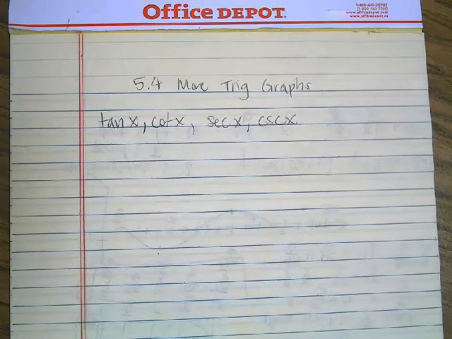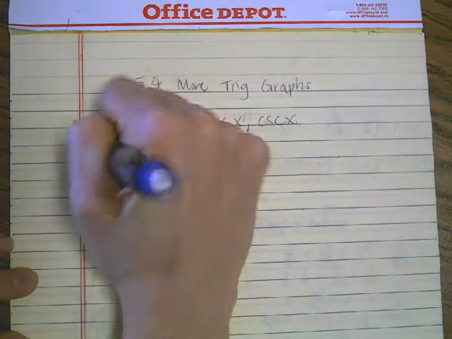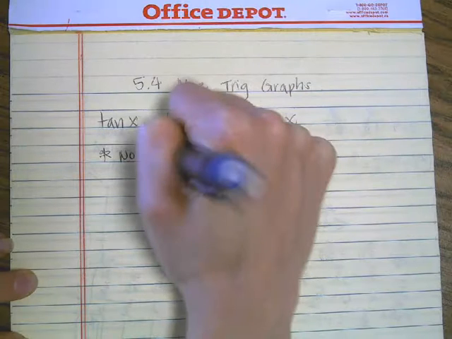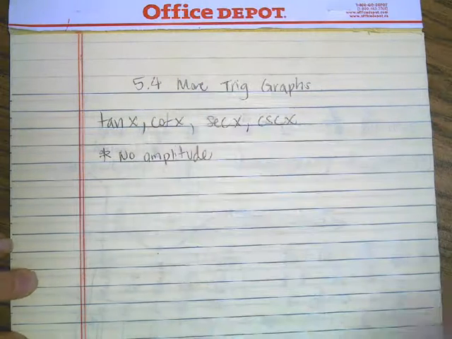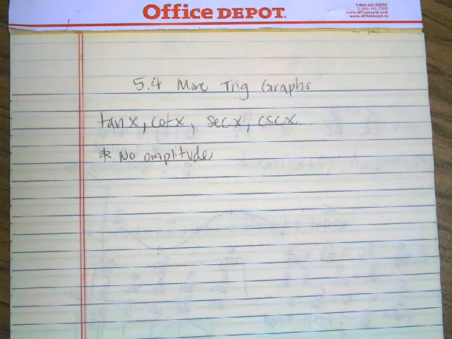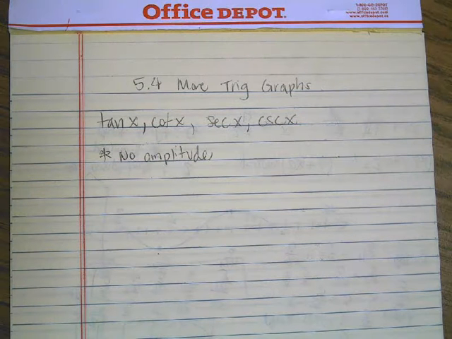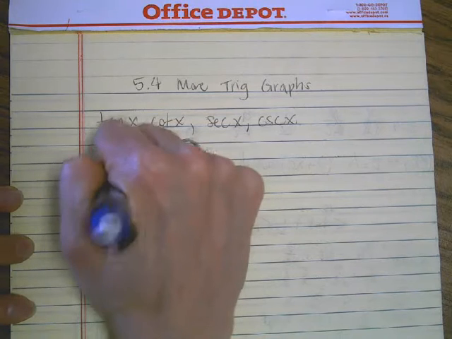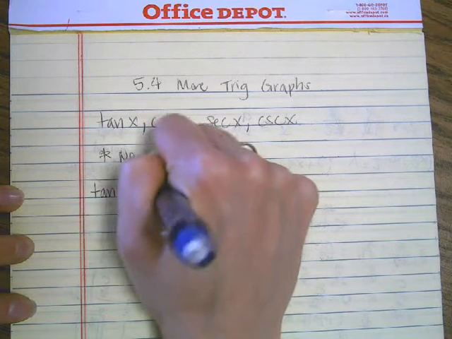Also, what you need to know for these graphs is there's no amplitude for them. So you'll never be asked for amplitude for these graphs. You shouldn't have to fill that in. There is a period, a phase shift, and a vertical shift.